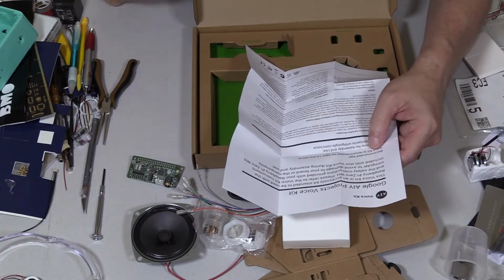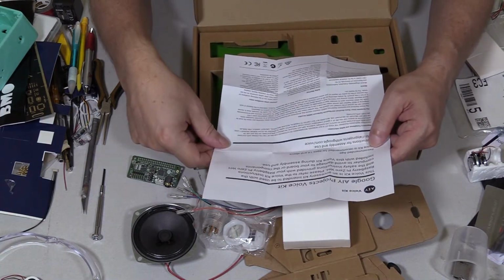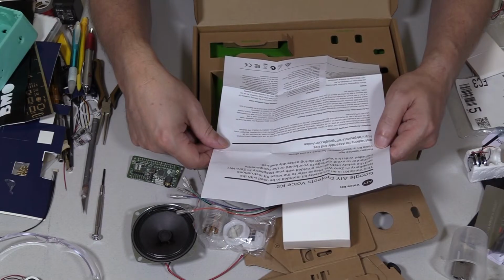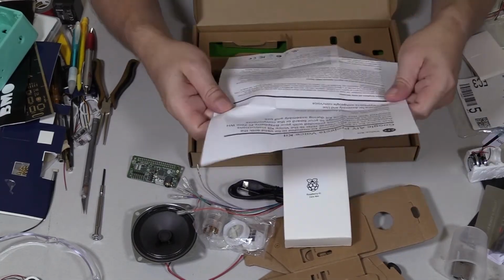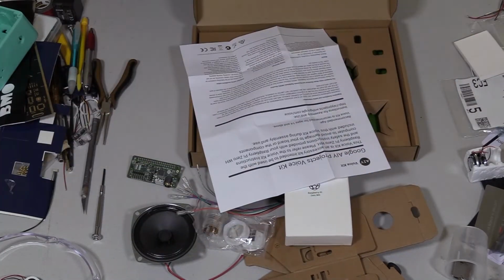Voice Kit is an accessory intended to be used with Raspberry Pi Zero. Recommended instructions. I gotta go to the web. See, the previous version gave you this thick book. And I kind of wanted to show it to you. I'm going to show it to you.